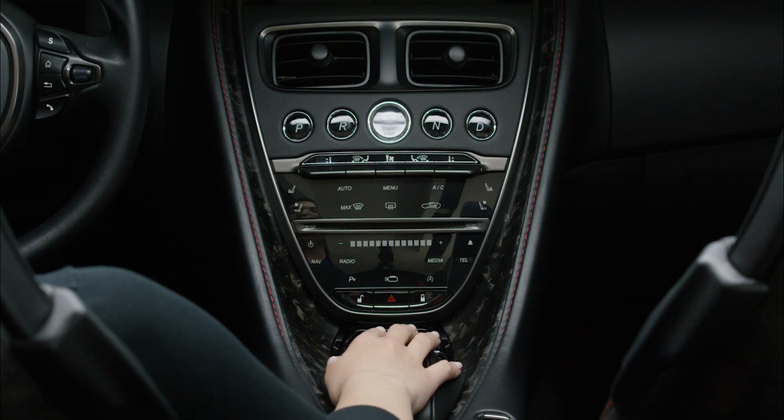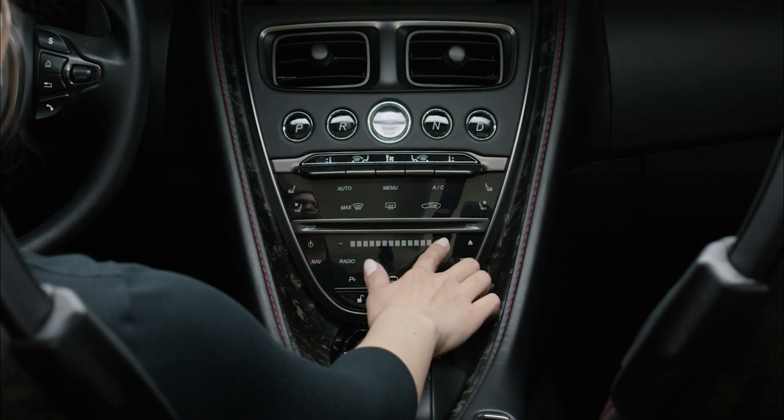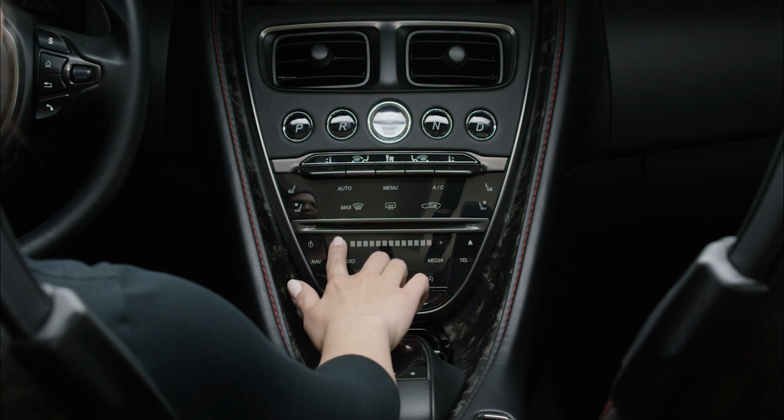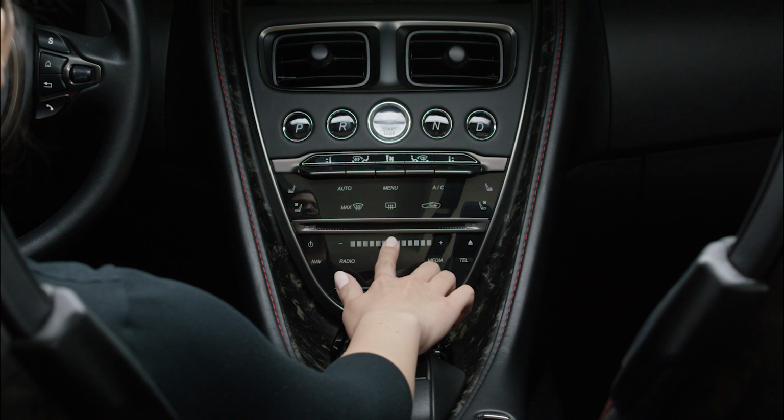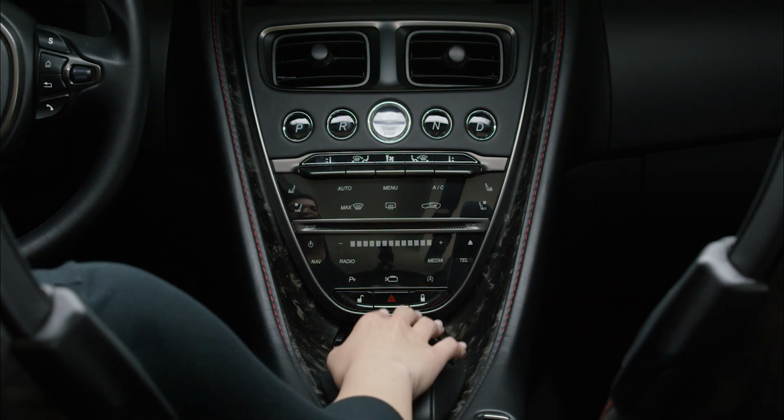On the center stack, you can either touch the plus or minus or slide your finger in the direction of the volume you desire. To mute all audible feedback from the center stack, press and hold your finger in the middle of the slider for 5 seconds.